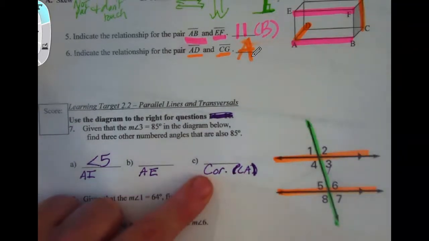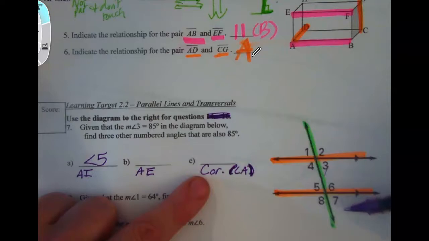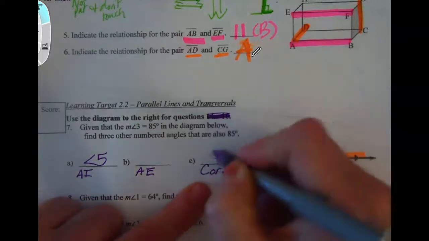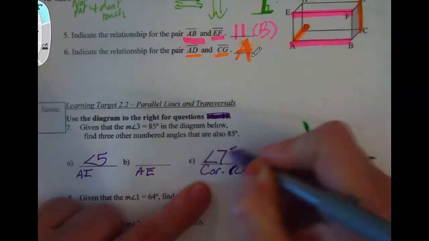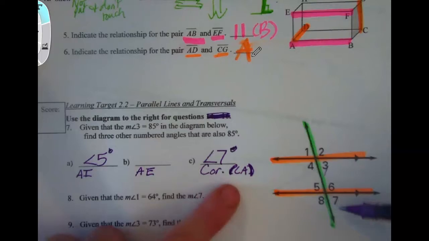It'll be easier. So if I take 3, 3's on the bottom, and I slide it down, 7 is exactly the same. So 7 would also be corresponding angles. It's telling me if this one, 3, is 85, the corresponding angle of 7 is also 85 degrees.